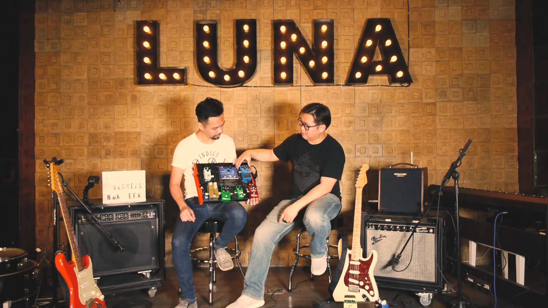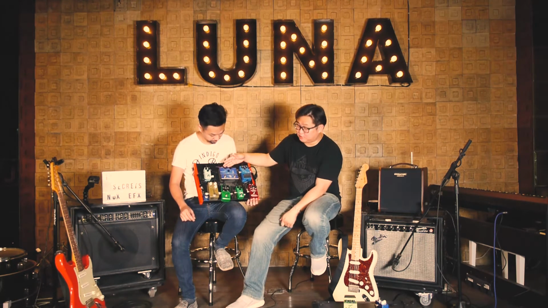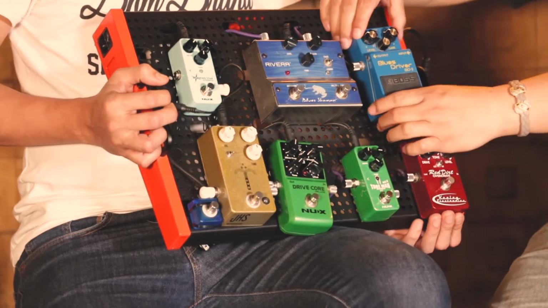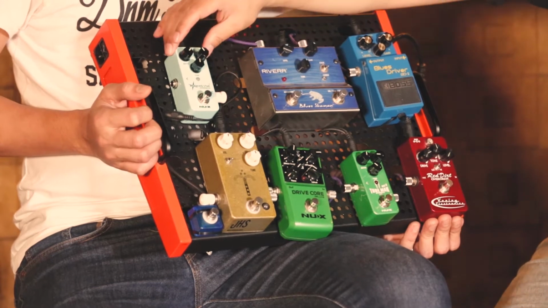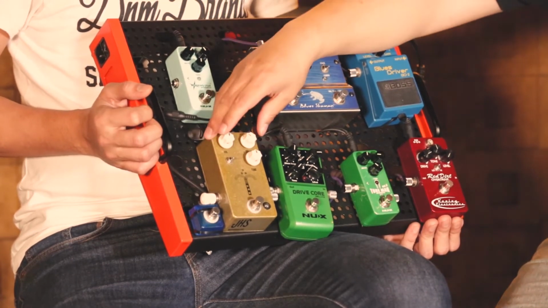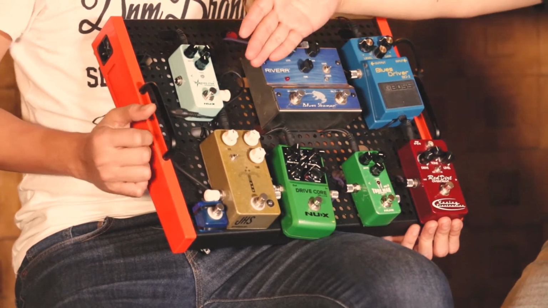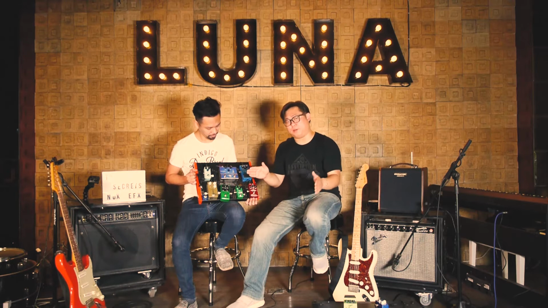And here, the blue ones. This is the Blues Driver from Boss, and this is the Blues Shaman from Rivera. These two pedals are based on the Blues Driver. And the Morning Star from NUX and the Morning Glory from JHS Pedals. These two pedals are based on the Blues Breaker.